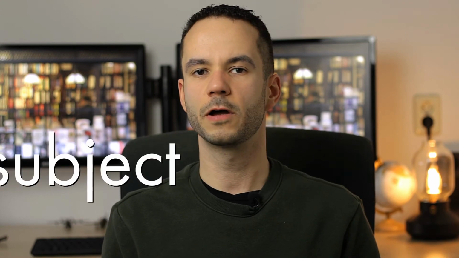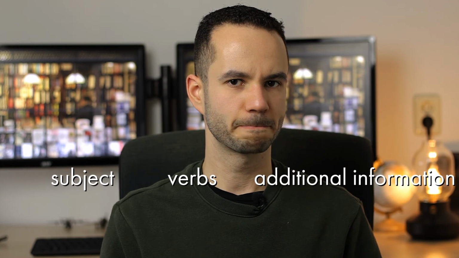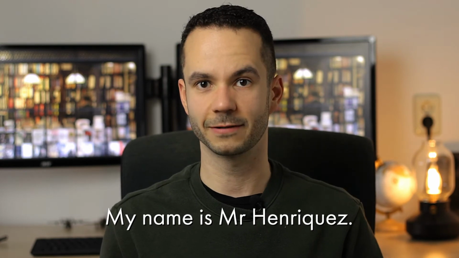Now some verbs don't take an object and we call these intransitive verbs. But there's another category of verbs that doesn't take an object and we call these copula verbs. Now for the structure subject, verb and additional information, we get a different type of sentence. Here's an example of one of these sentences and I'll explain what I mean. My name is Mr. Henriquez.